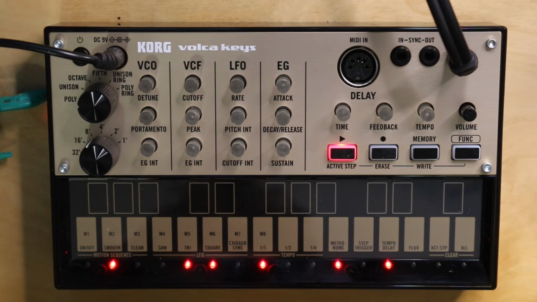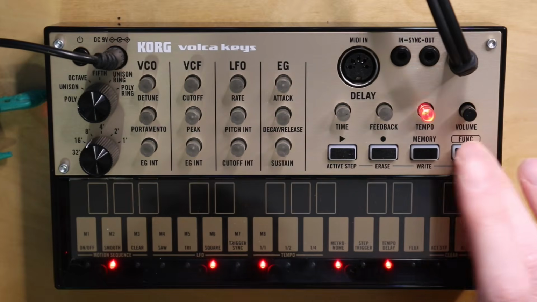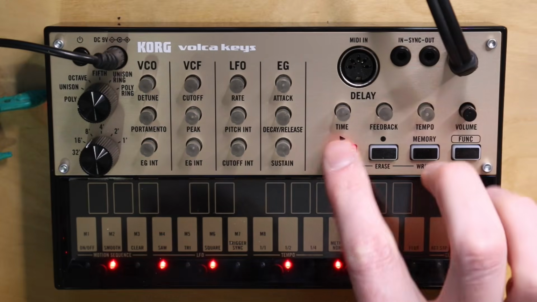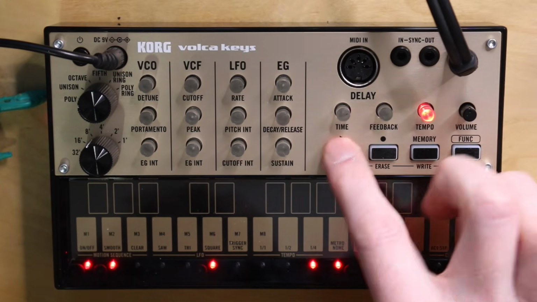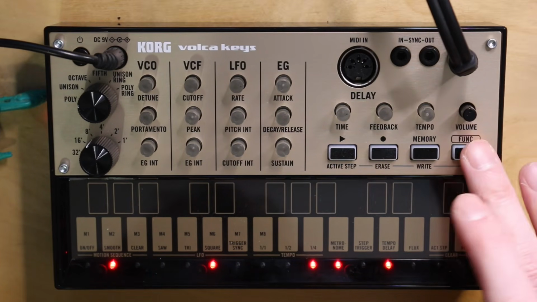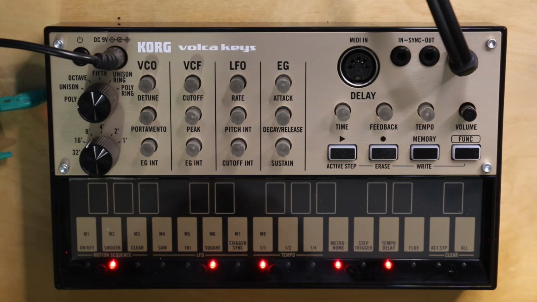So I've got the metronome on, and I want to explain this tempo thing here, because this confused me a bit at first, but you can halve the speed of the tempo. So I've got it on 1:1, which is just the normal tempo speed that I've got set here. But if I do function and go to half, it's now going at half the speed. And if I go quarter, it's going to go a quarter of the speed. Okay, so I want to start off just by going on 1:1 speed.